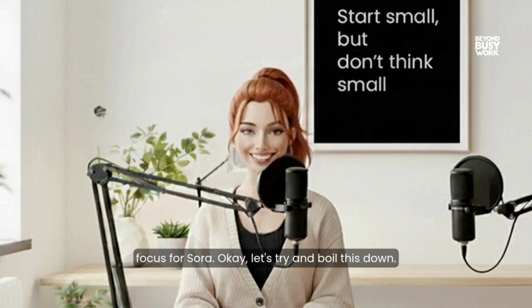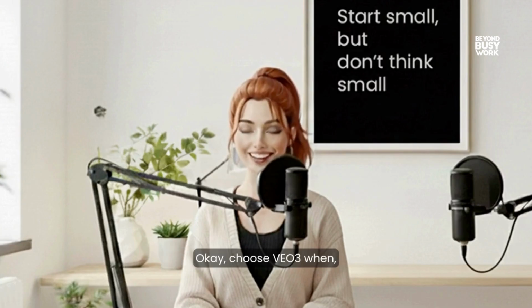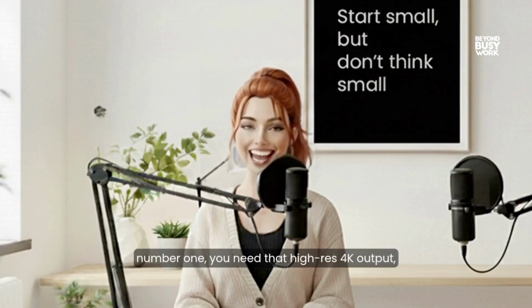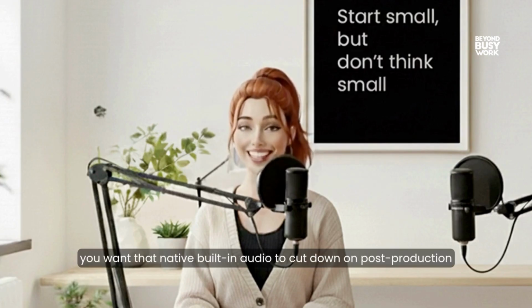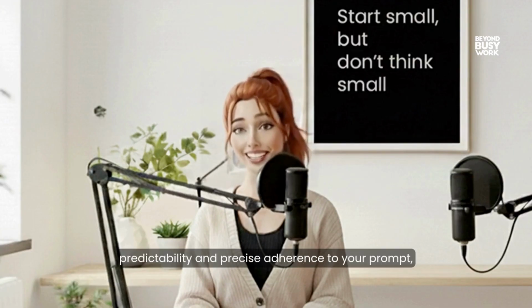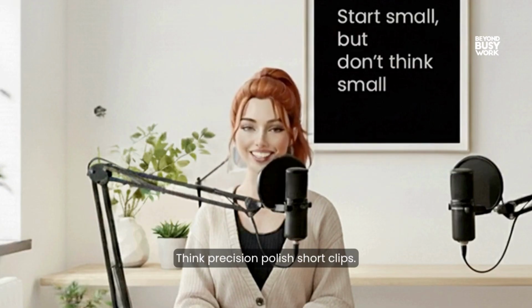Okay, let's try and boil this down. If you're listening and trying to decide, when is VEO3 absolutely the right call? Okay, choose VEO3 when: number one, you need that high-res 4K output, even if it's for shorter clips. Two, you want that native built-in audio to cut down on post-production fuss. And three, predictability and precise adherence to your prompt, maybe for client work or brand consistency, is paramount. Think precision, polish, short clips.